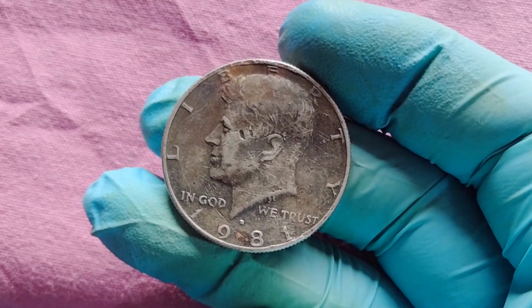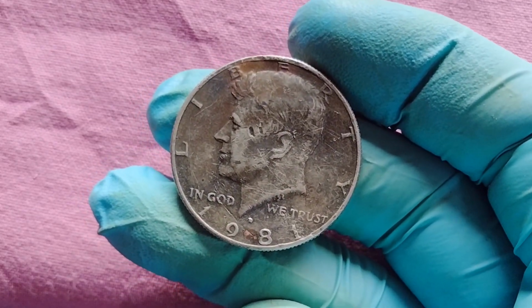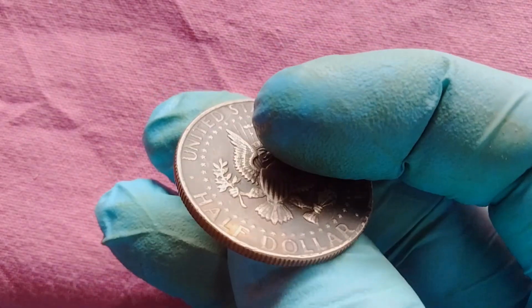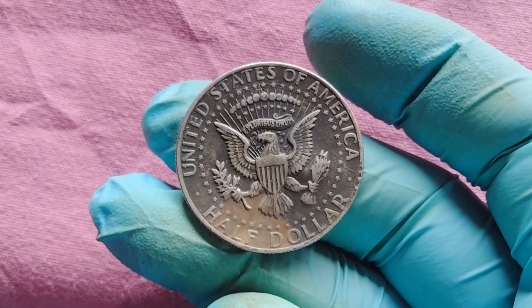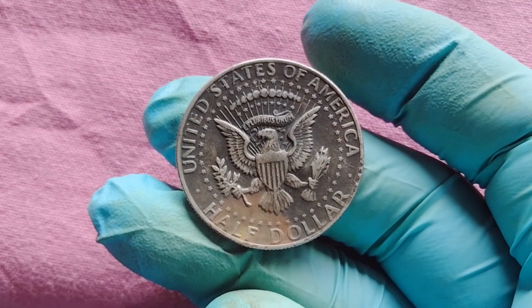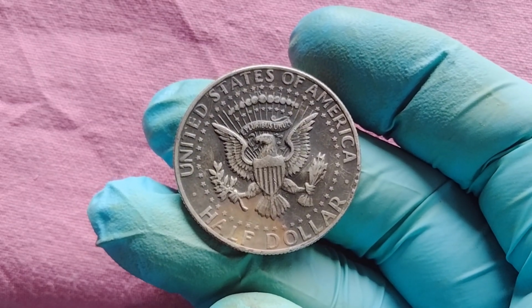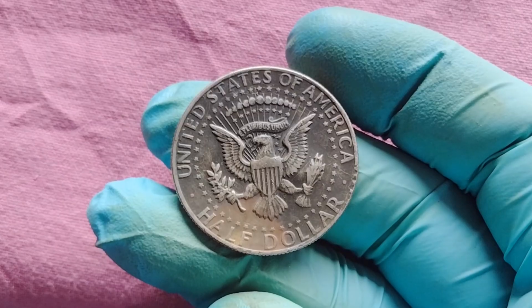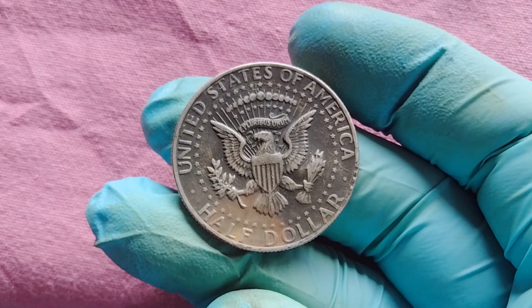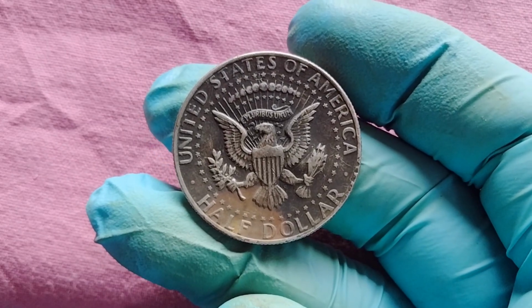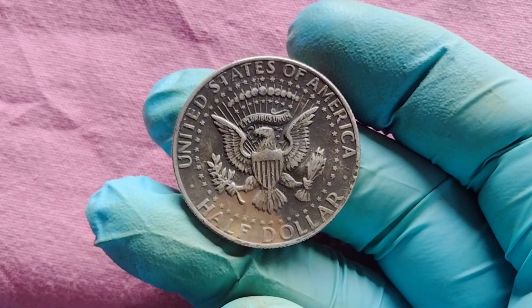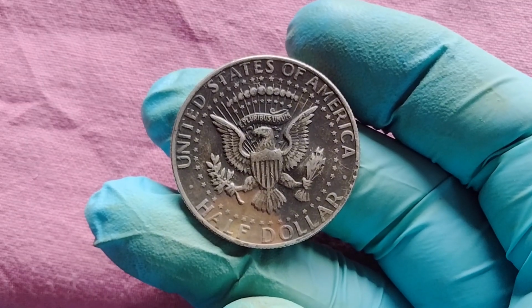Uncirculated coins with strong mint luster and sharp details can be worth several dollars, and coins graded in very high mint state conditions by professional grading services may be valued higher among serious collectors. The 1981 D Kennedy half dollar is also interesting because it was produced during a period when the United States Mint was focusing more on collector markets.